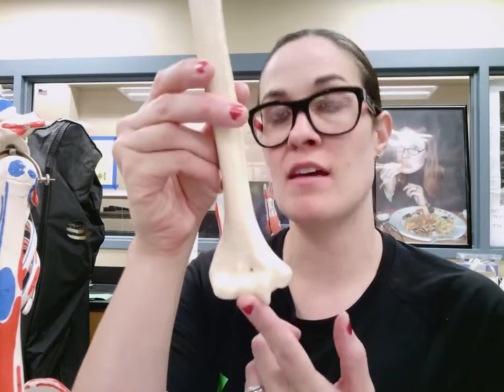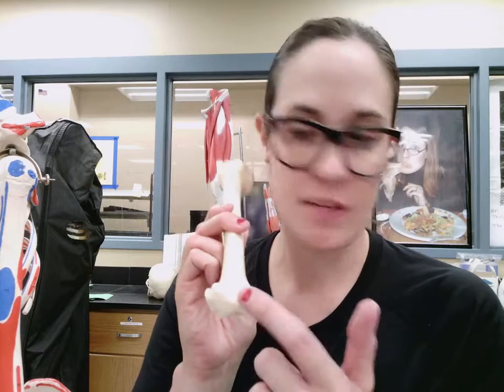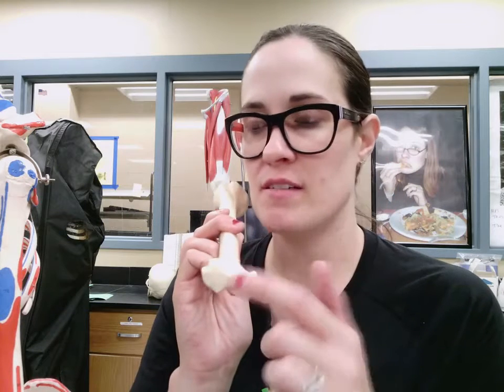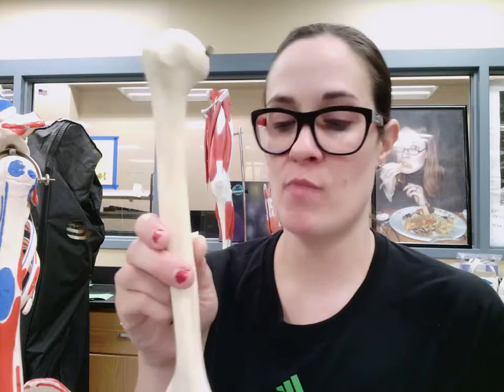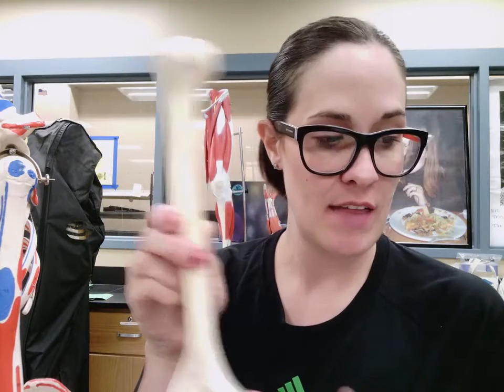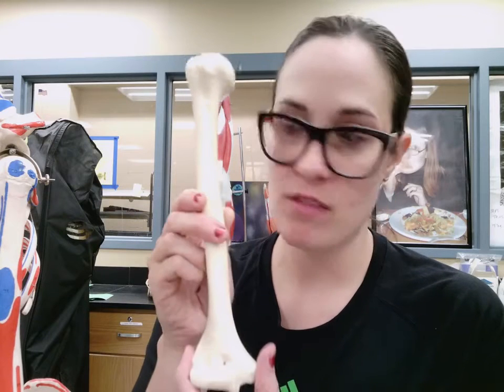At the distal end here, this is called the trochlea. Kind of looks like a little spindle. And then the capitulum. And then we have the medial and the lateral epicondyle. And I think those are all the parts of the humerus. The humerus can get a little bit confusing, so I would go over that a little bit more.